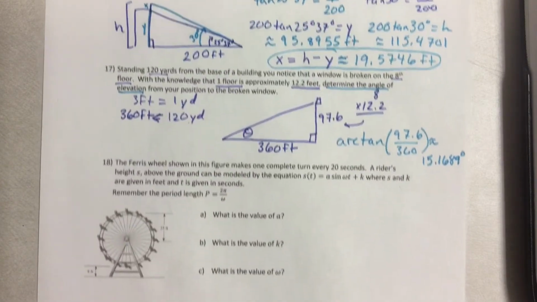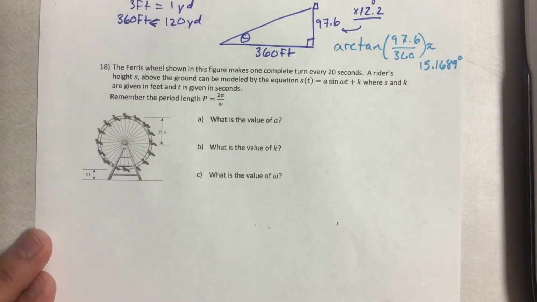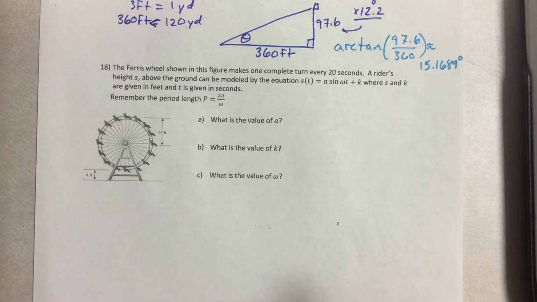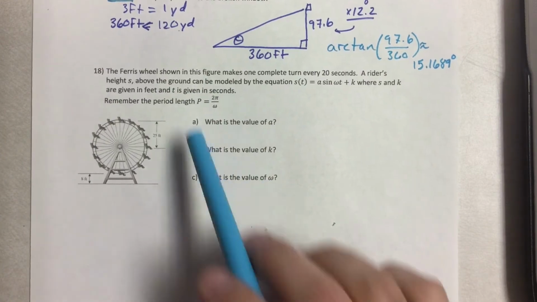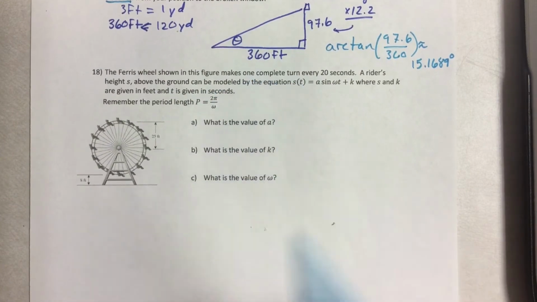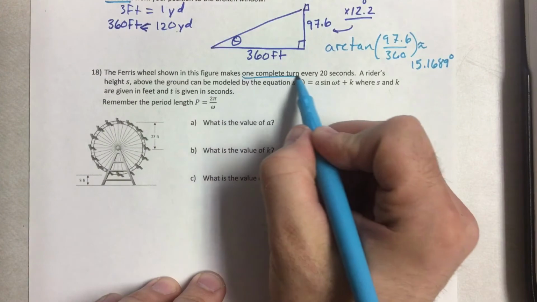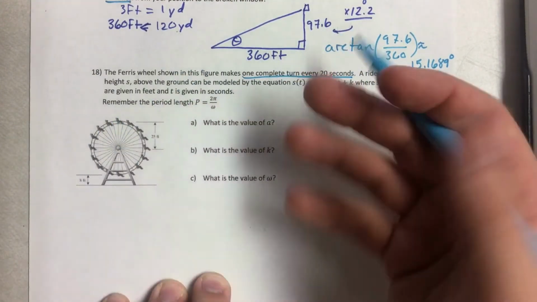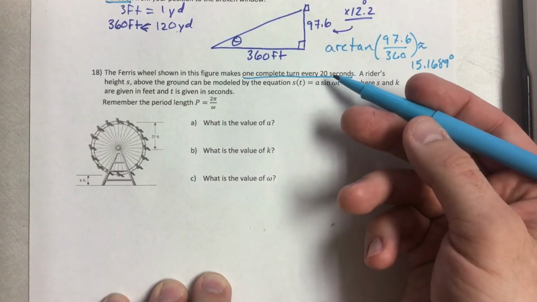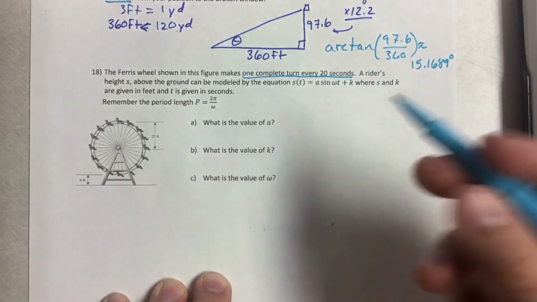So number 18. Number 18, the Ferris wheel problem. All right, so we knew we were going to have one of these. The Ferris wheel in the figure below makes one complete turn every 20 seconds. From our previous video, we see that this is going to be our period. The 20 seconds is going to be our period.